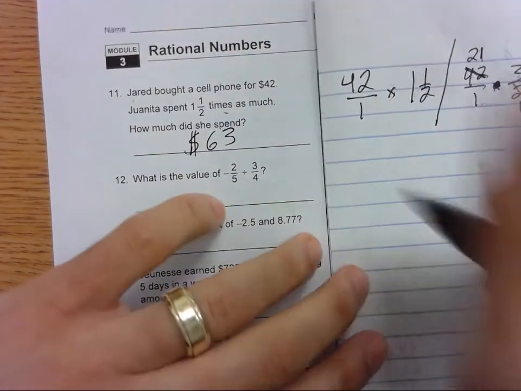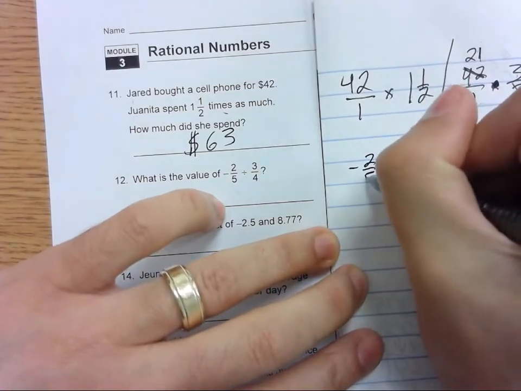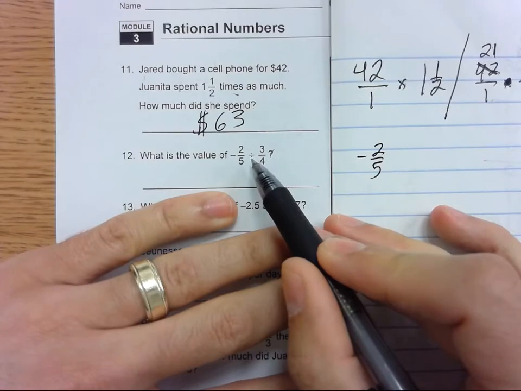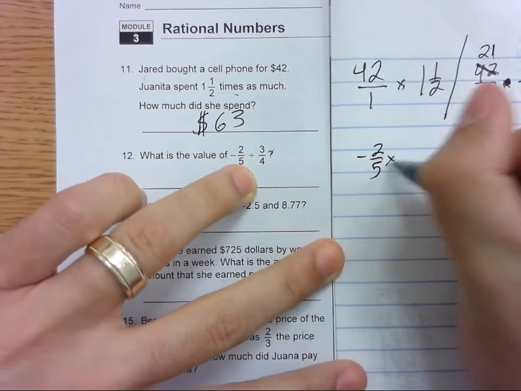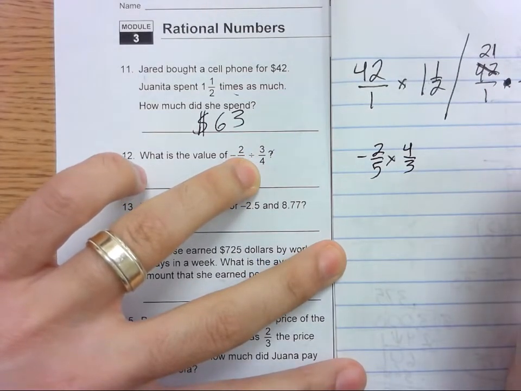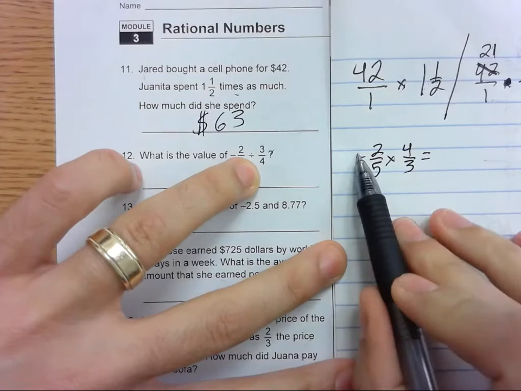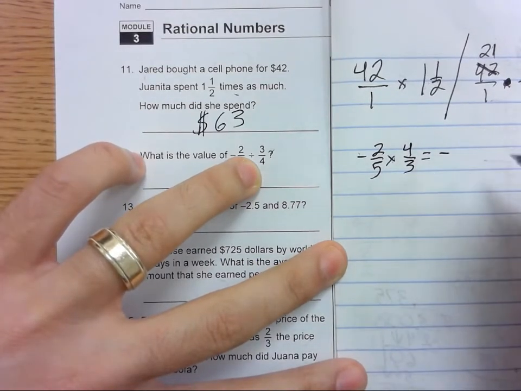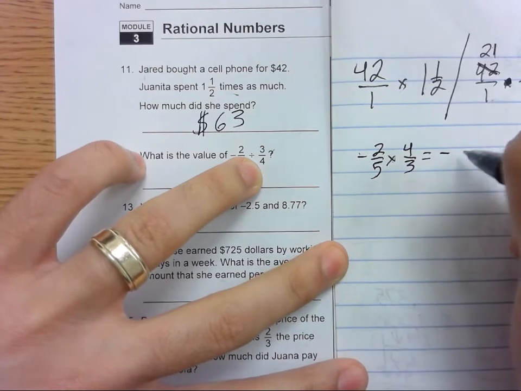12, what's the value of negative 2/5 divided by 3/4? The issue here is that we can't divide. Dividing is actually multiplying by the reciprocal. We have a negative times a positive. Gives us a negative. Now multiply just straight across.